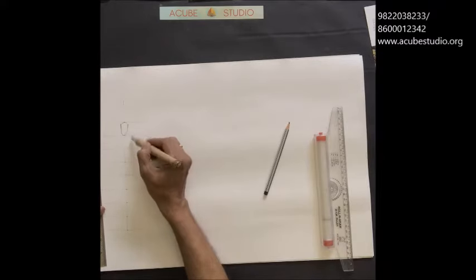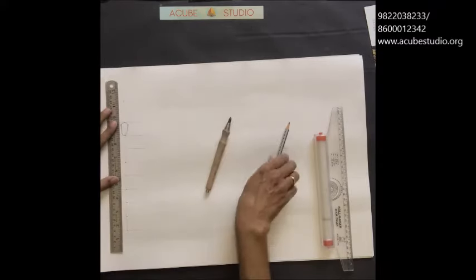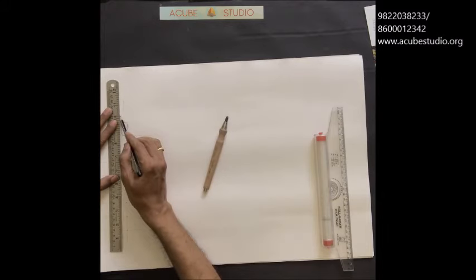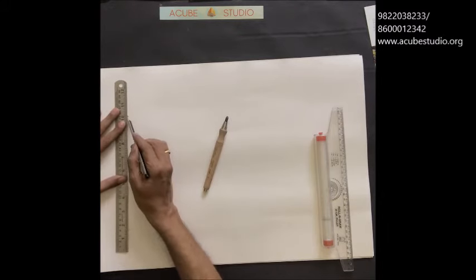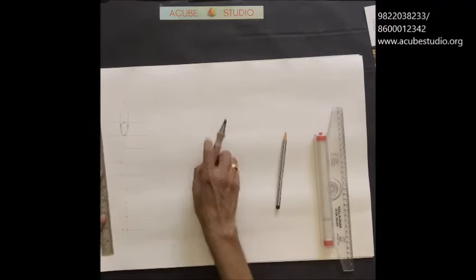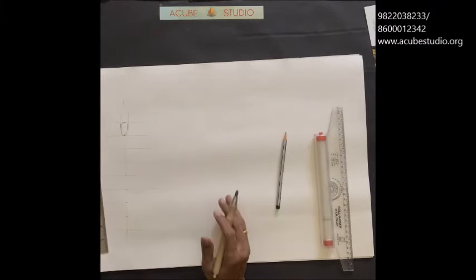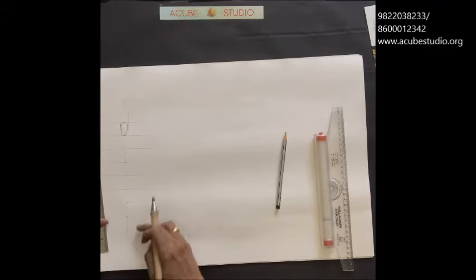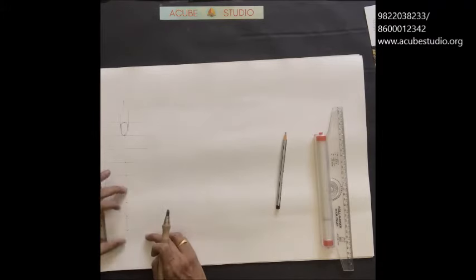Okay, now we know that this is the height and this is the width of the face, and now we want to draw a human figure which is standing upright. So we now know that the height is 8 times the face.